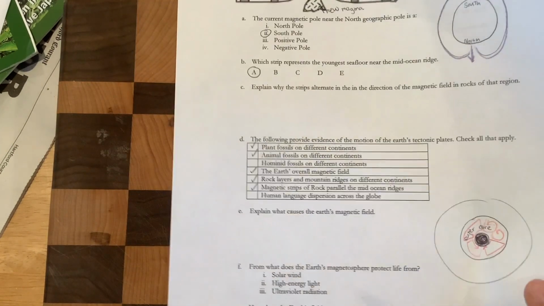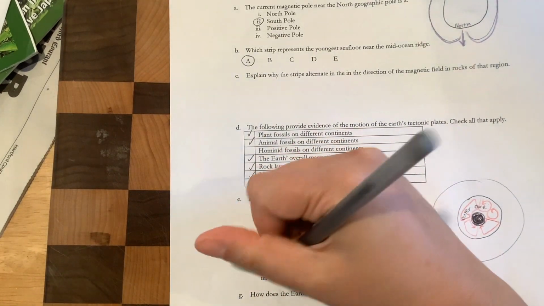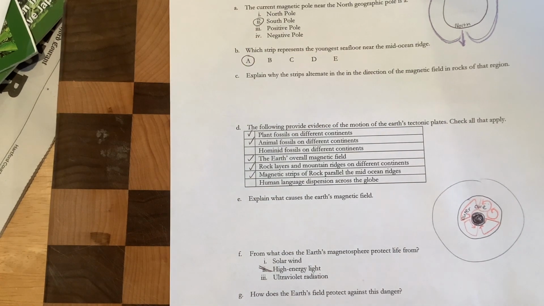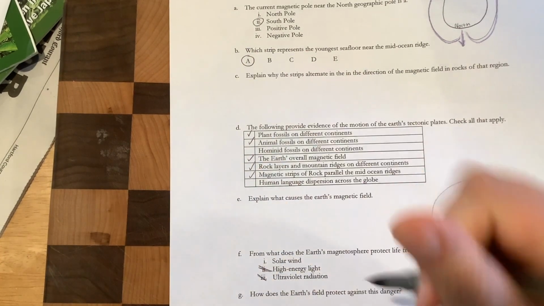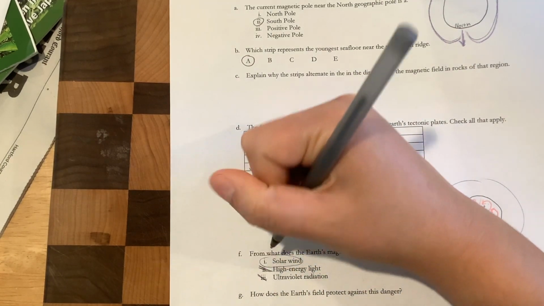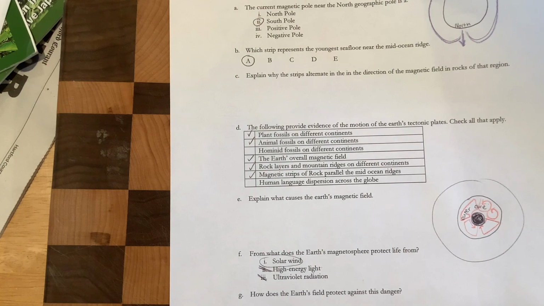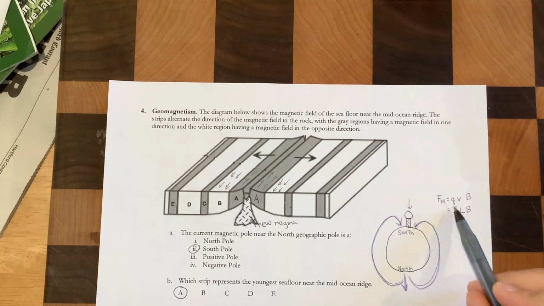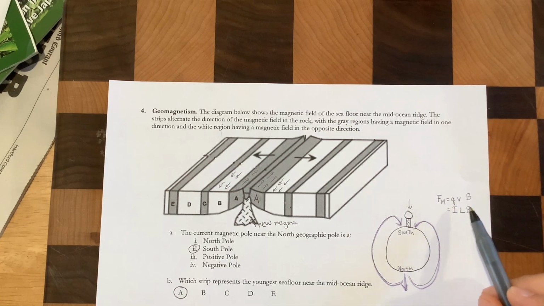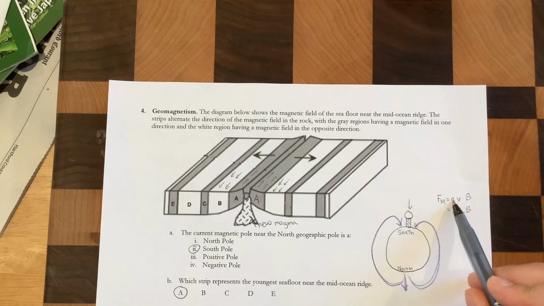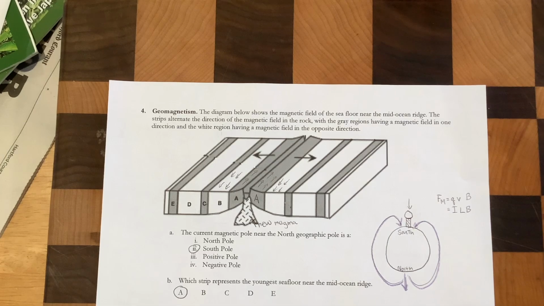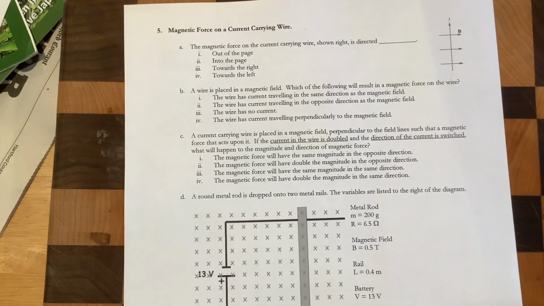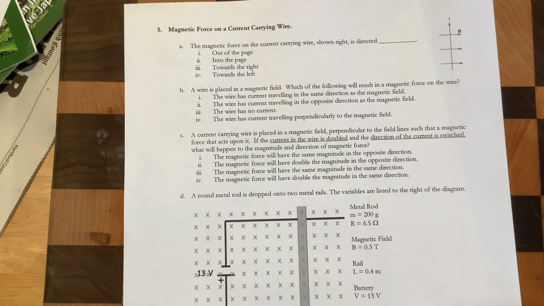I need single moving particles to have a force. That magnetic force doesn't significantly act against light. And ultraviolet radiation is a high energy form of light, so actually these two choices are the same choice. It's protecting us from solar wind. Solar wind is fast, charged particles. So solar wind is deflected by the magnetic field of the Earth because the field acts on fast, charged particles. Ta-da!